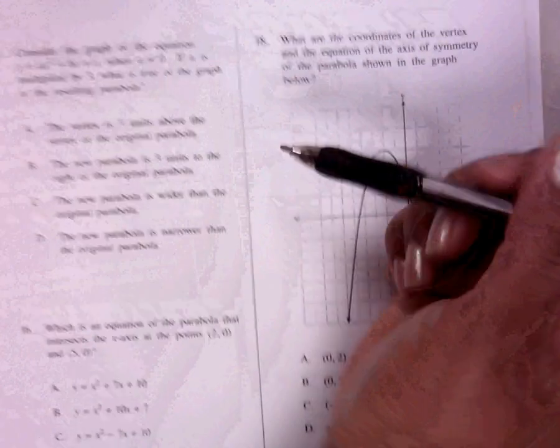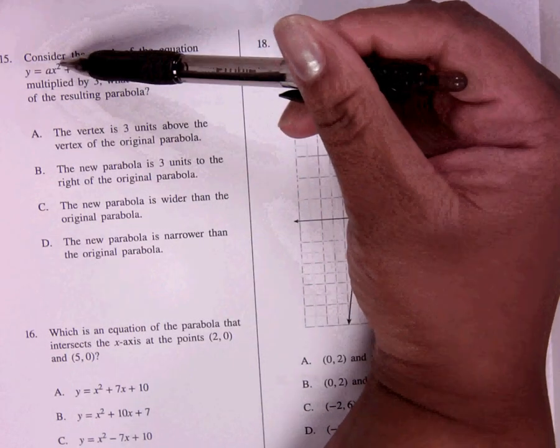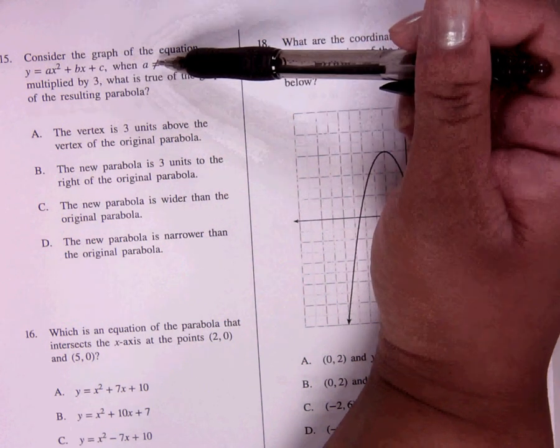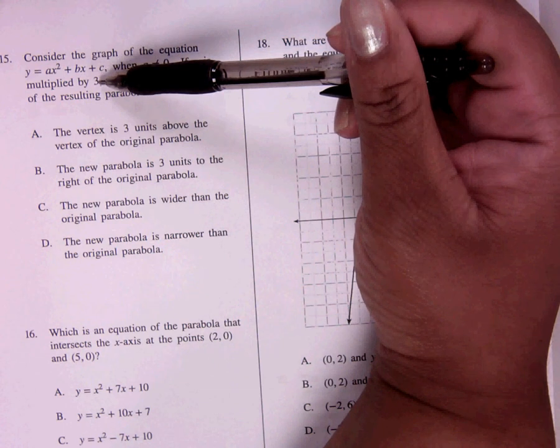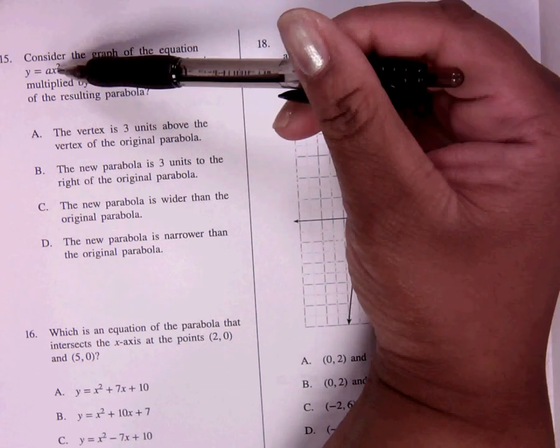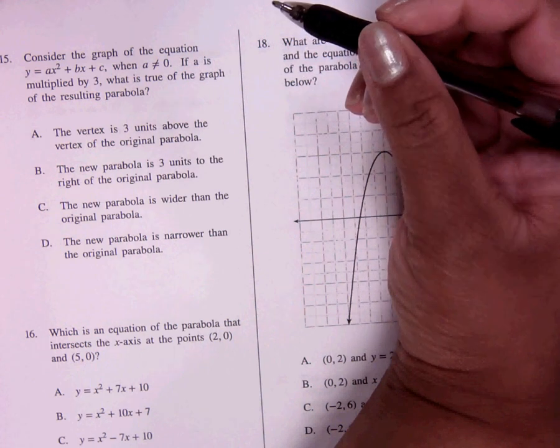Alright, let's move on to number 15. Almost done, guys. Number 15 says, consider the graph of the equation y equals ax squared plus bx plus c when a is not equal to 0. If a is multiplied by 3, that means the number you're using is getting bigger.